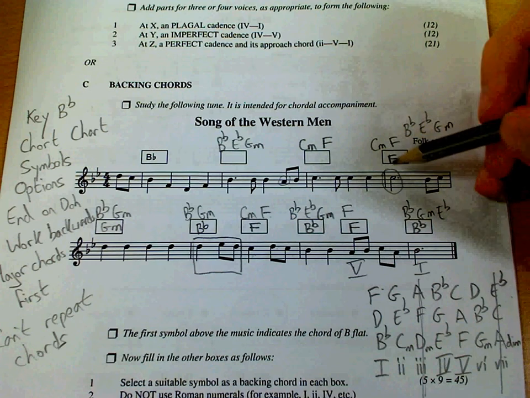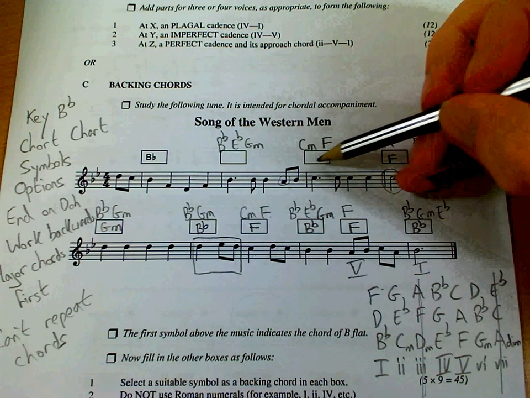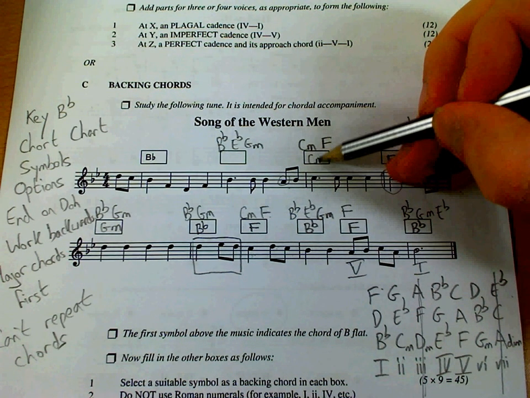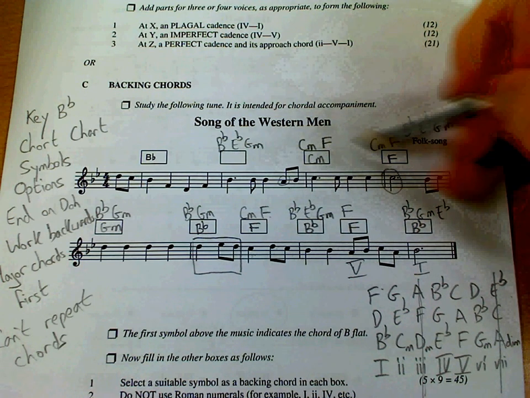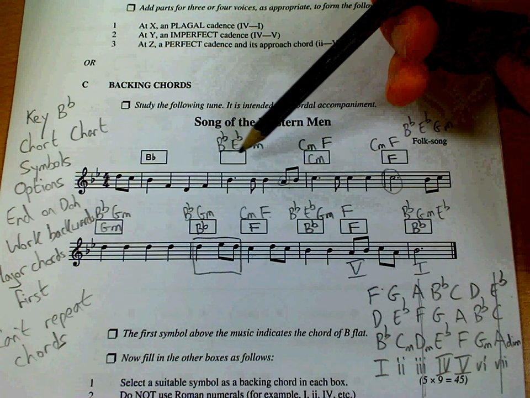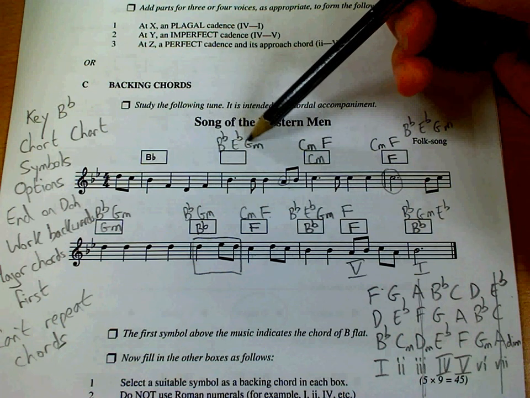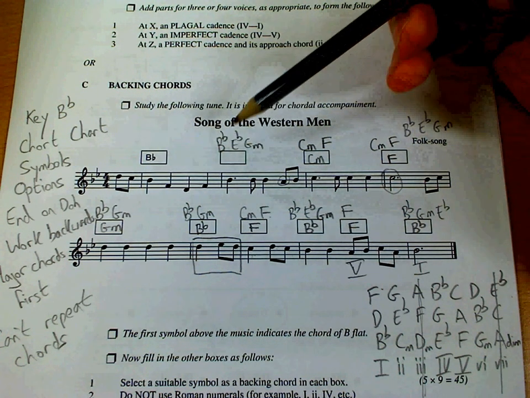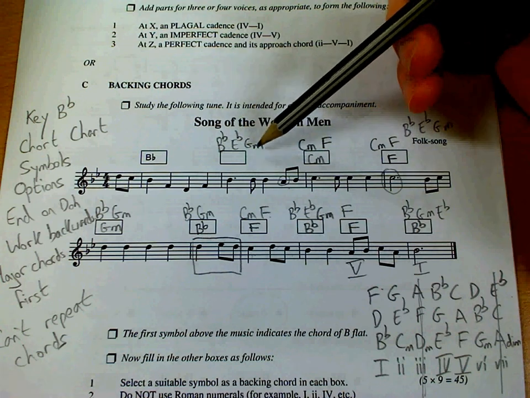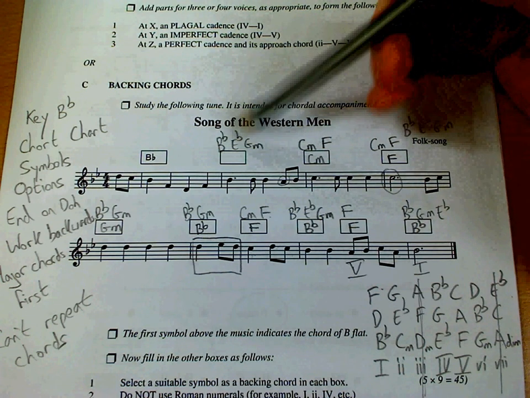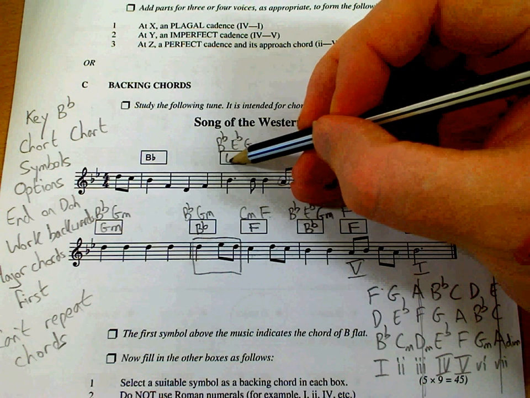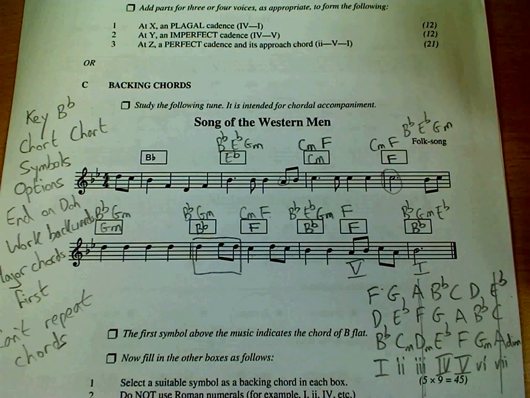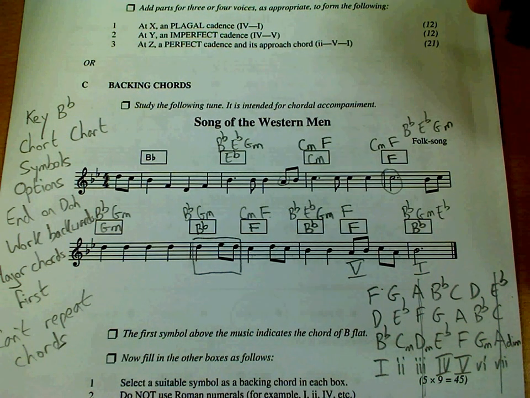Here we have to use C minor because we've already used the F, and then we need to be careful here with this B flat, E flat, G minor, because it was a B flat over here. So we can't use B flat, so we have to use E flat or G minor. And if we use major first again, just keeping it simple, we're going to go with E flat. Okay? And that is the best way to do this question.